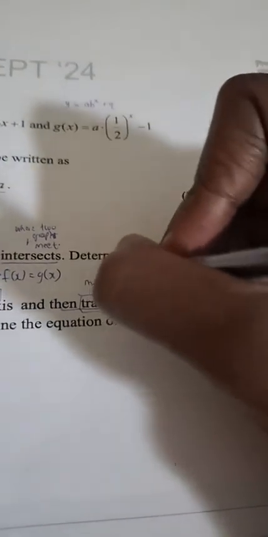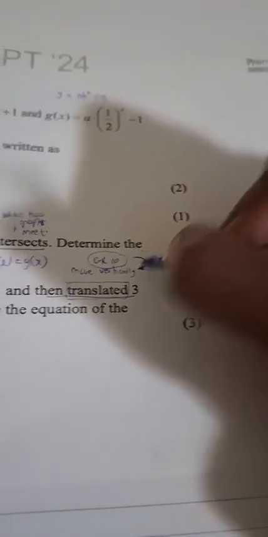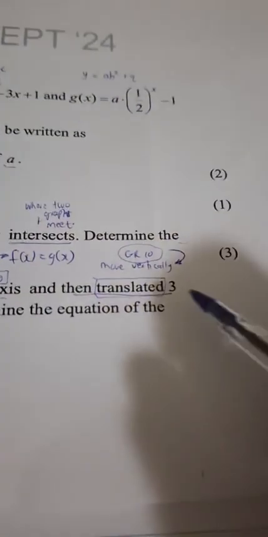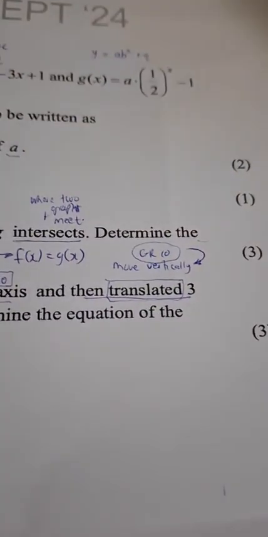But in grade 10, guys, our movement is limited to vertically. We will look at horizontal movement only in grade 11, but in grade 10 we have limitations in the movement because you are still learning functions, bite-sized, slowly but surely.